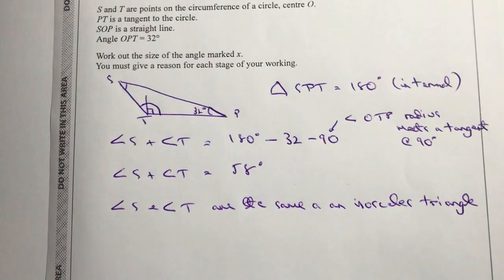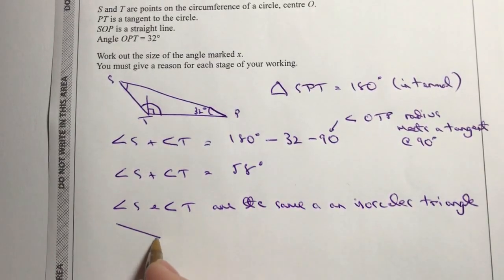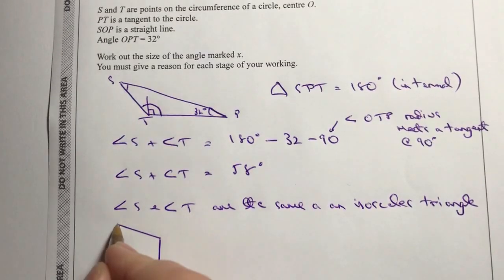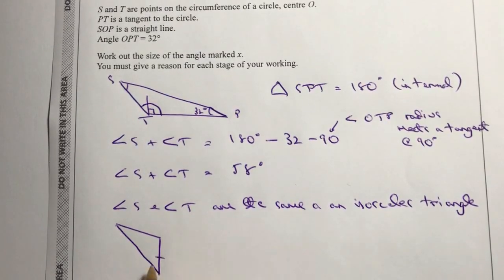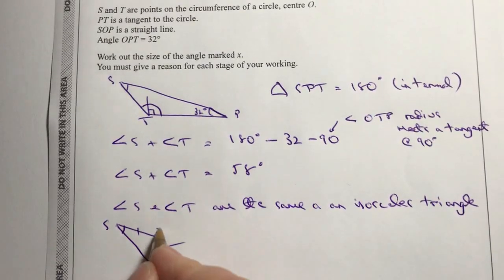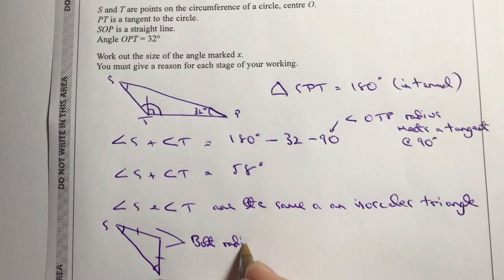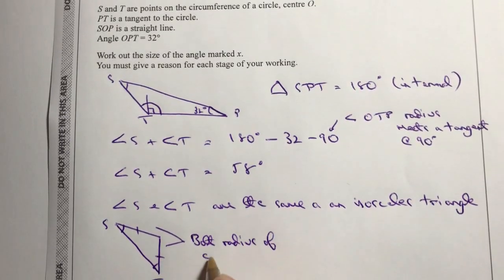I think that might be a good idea. So we'll jot a little diagram there. What I'm going to say is that that and that are both the same. It's an isosceles triangle because these are both the radius of the circle. So I'll put in there both radius of circle.